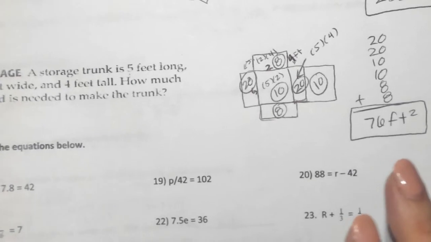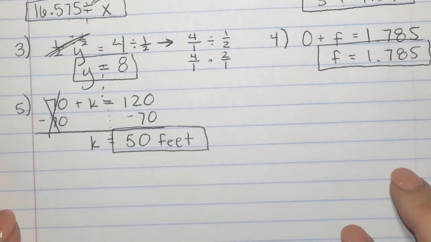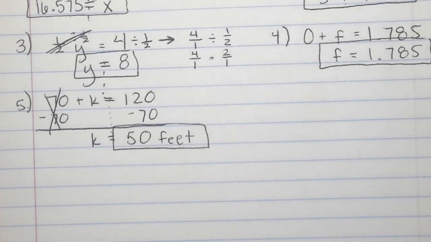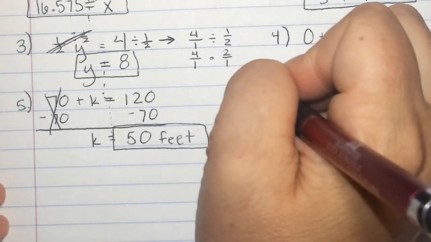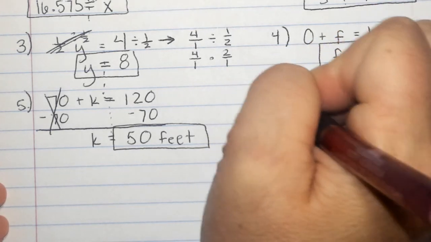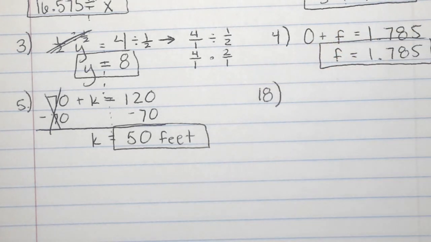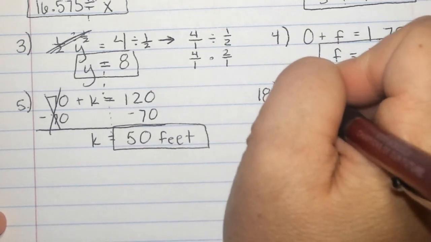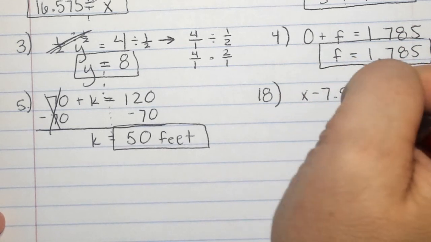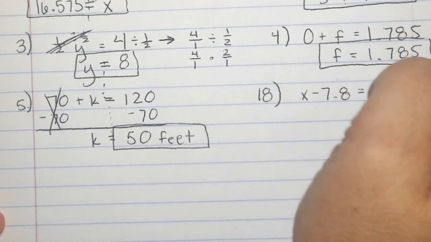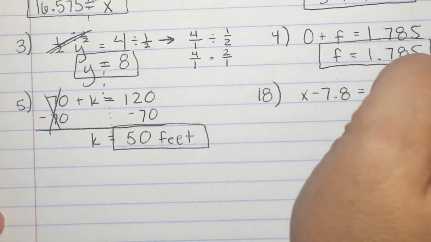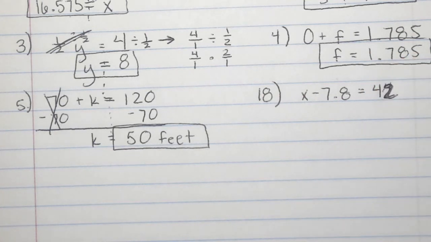The next ones are equations, so I'm going to go back to my work right here, working those out again because my equations take a little bit more space than what was given to me on the paper. So we're continuing with number 18. Number 18 says x minus 7.8 equals 42.